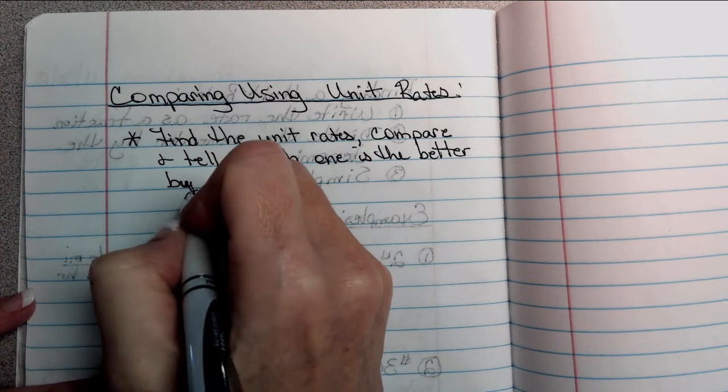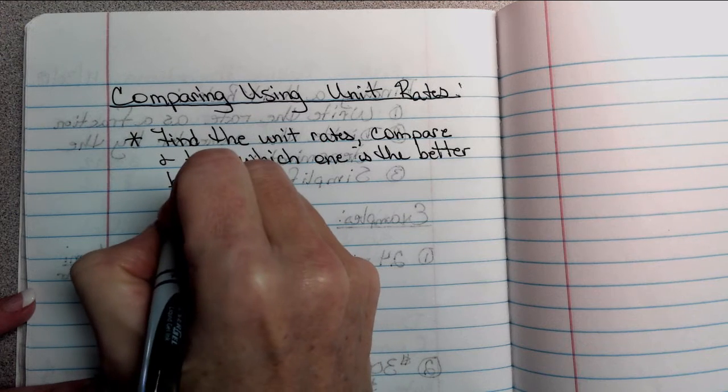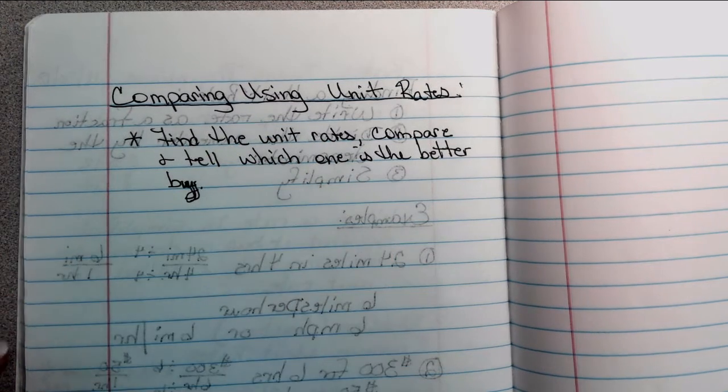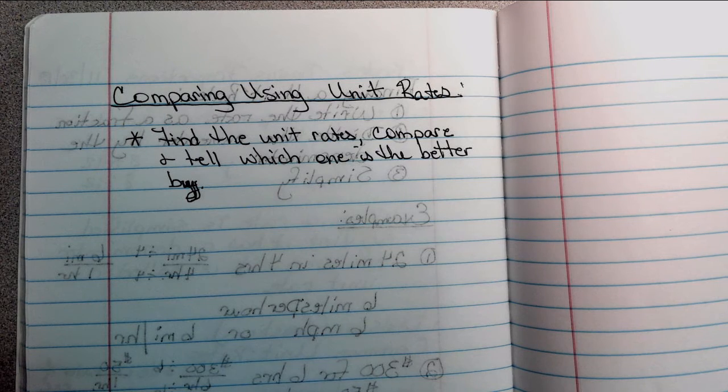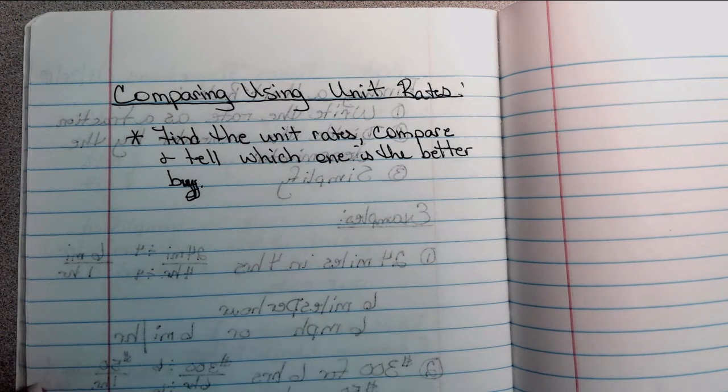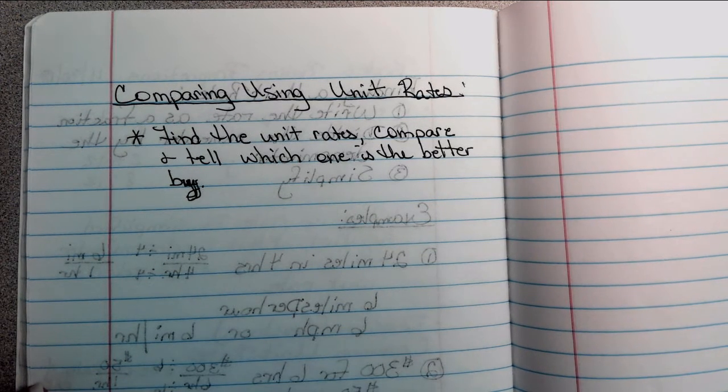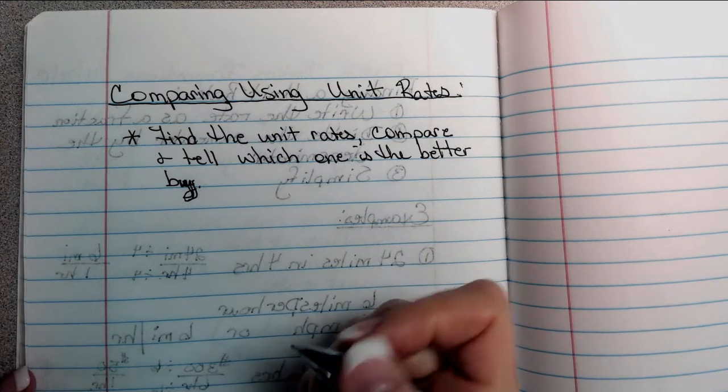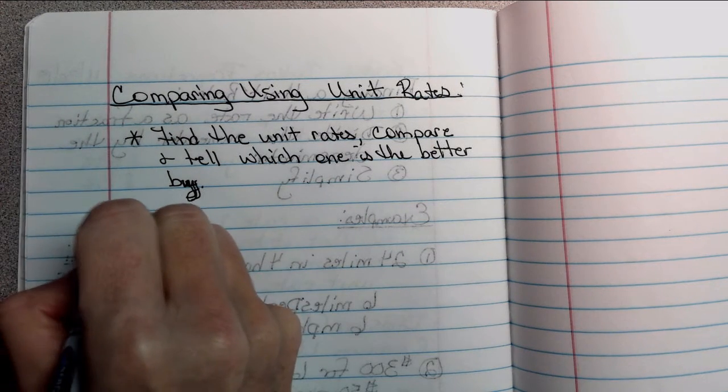Okay. That's B-U-Y. Okay. Which one is the better buy? Because remember, when we're talking about money, and if it's the better buy, it's going to be the one that is the cheapest per unit. All right, so let's look at some examples.